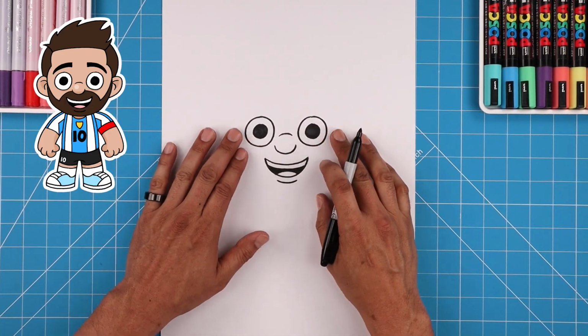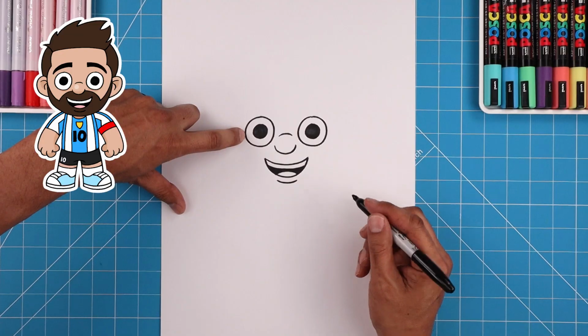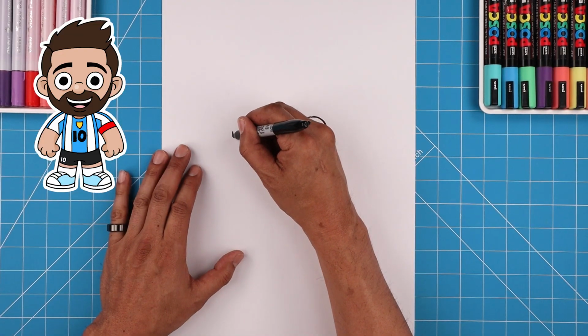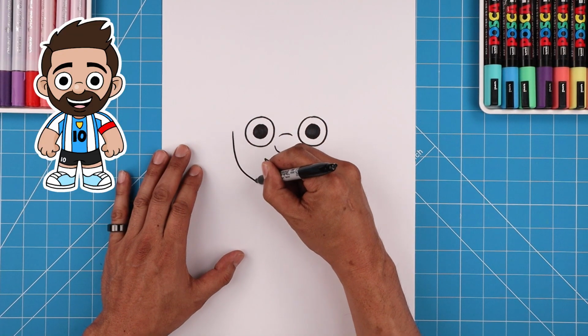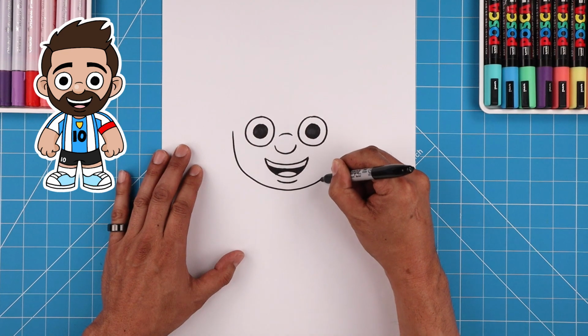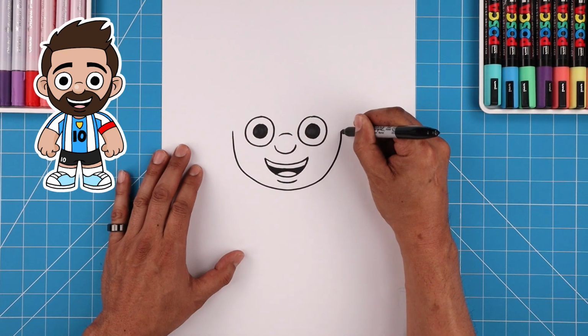Now to go back up to the eyes, step out and draw the lower half of the head. From the outside of the left eye, let's step over, curve down, go across just underneath the lip, and then bend that up towards the right side.